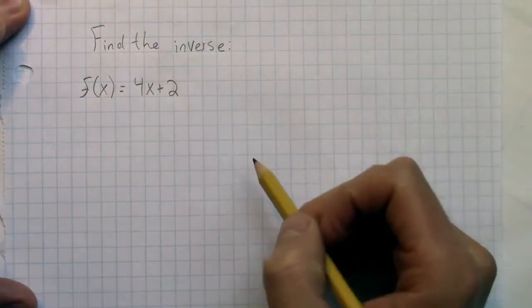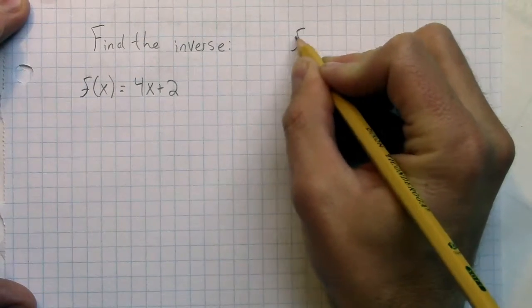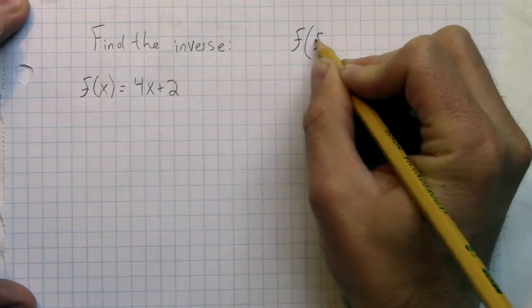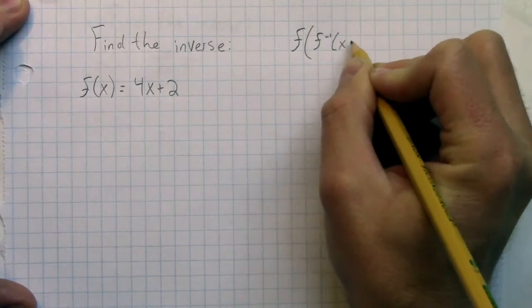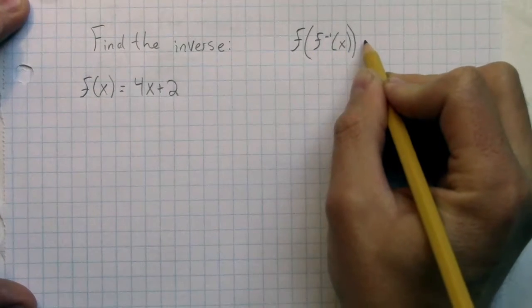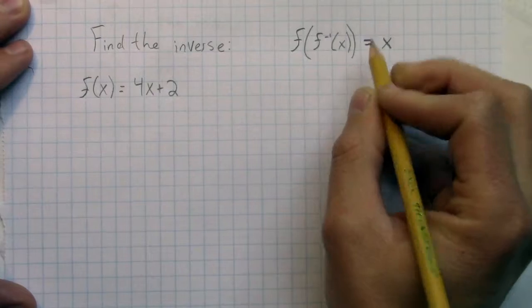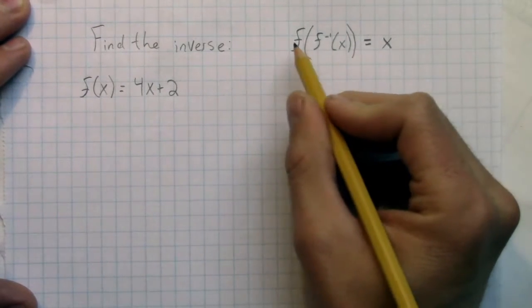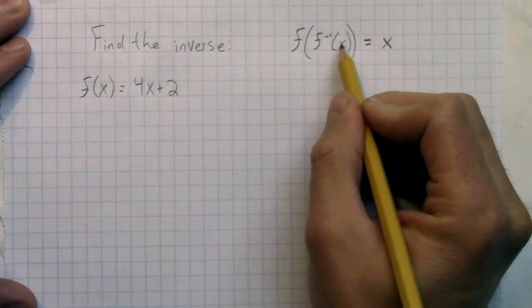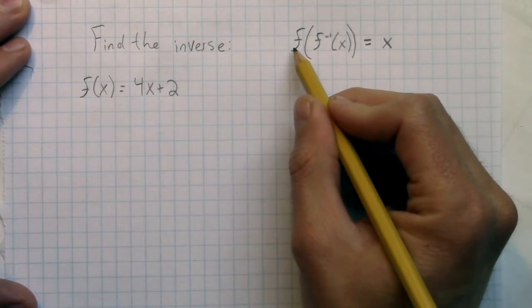And there's really one fact you need to know. This is what you really need to know. f of f inverse of x, so the composition of these two, f of f inverse of x equals x. And that's the main idea. What is the inverse? It kind of undoes what the original function does. So if I plug in an x here and the inverse does something to it, the original function undoes that.